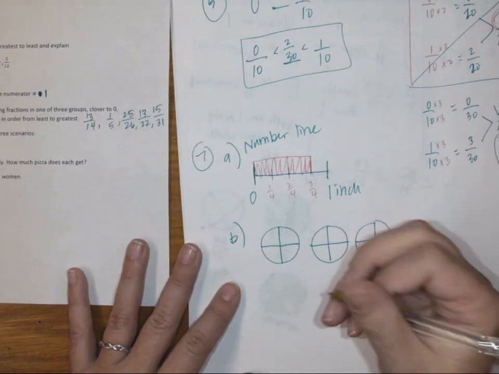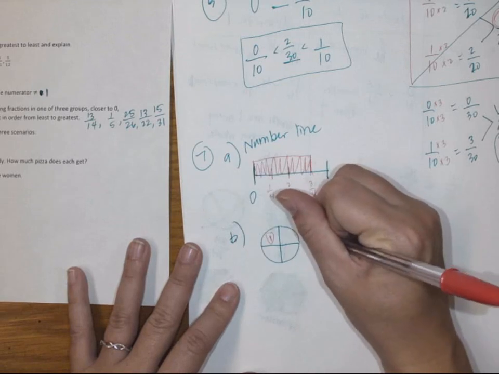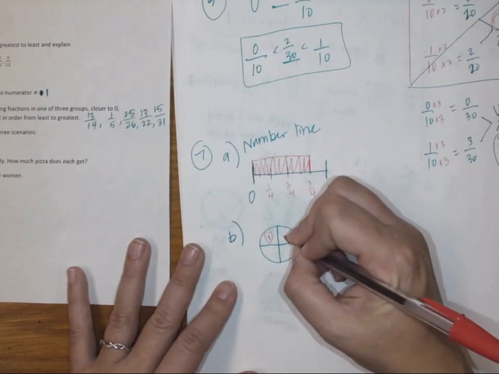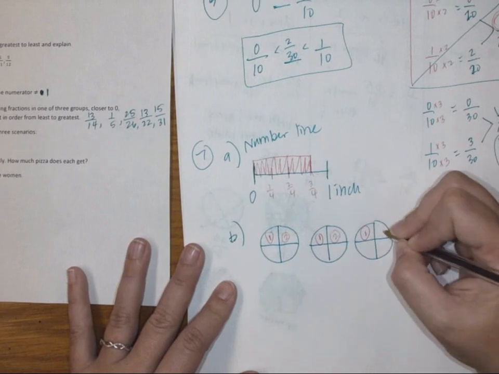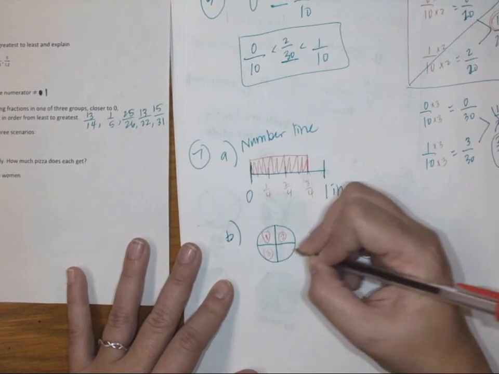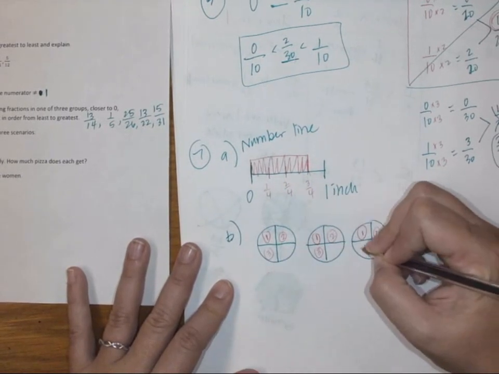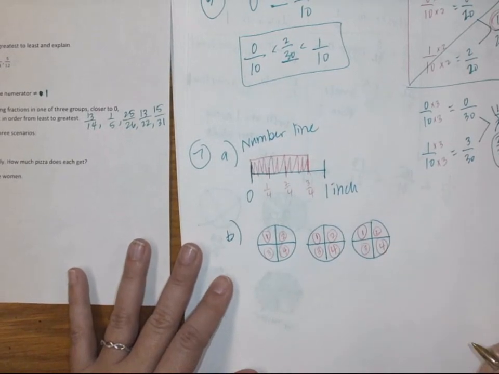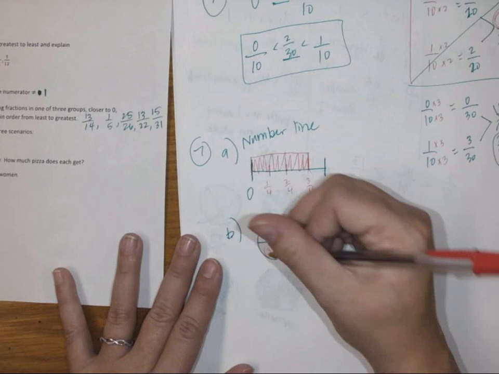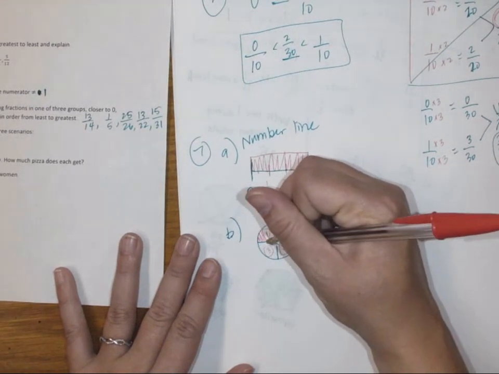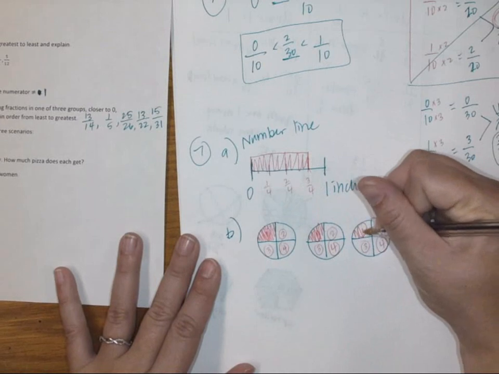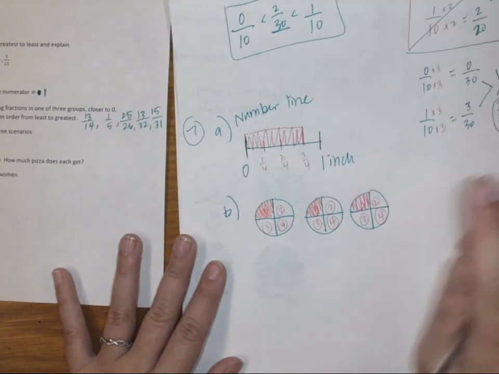Because then kid number 1 gets that piece from each pizza. Kid number 2 gets this piece. Kid number 3 gets this piece. And kid number 4 gets this piece. So how much of a pizza does each kid get? So let's just talk about kid number 1. Kid number 1 gets this piece, and this piece. How much pizza is that?